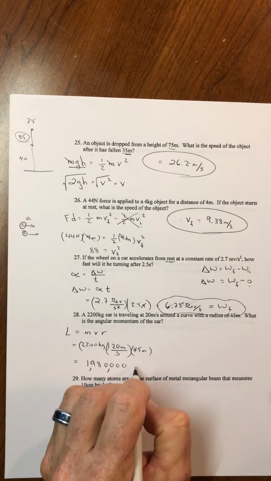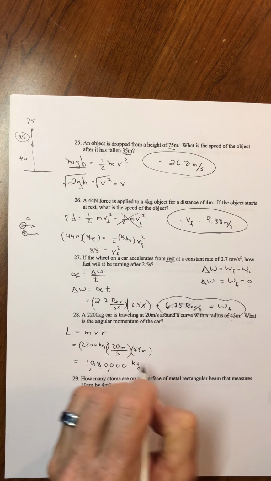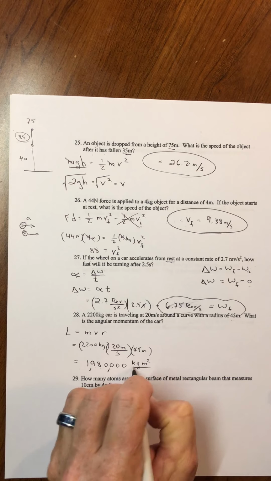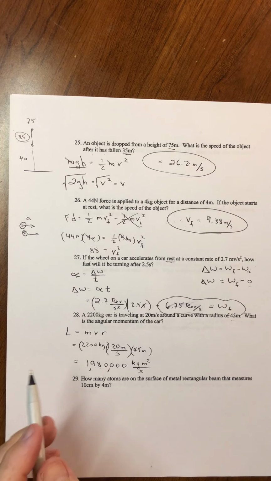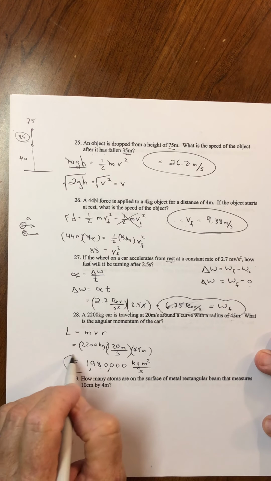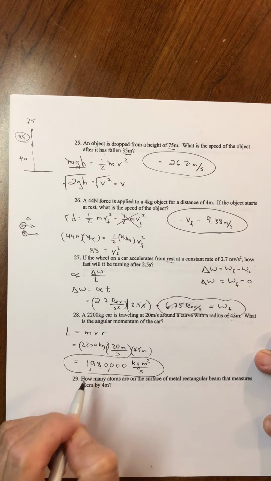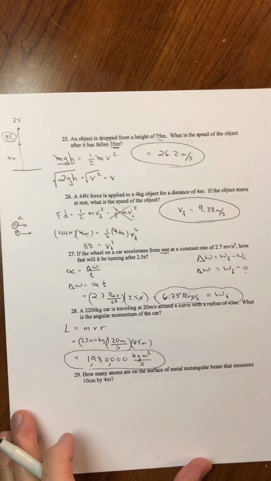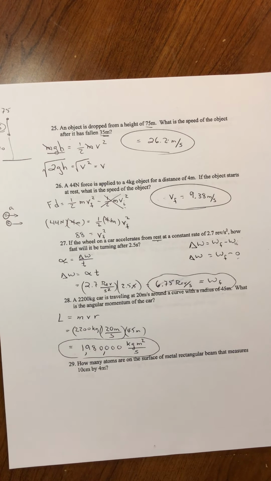1,980,000. And if you look at the units, this is a kilogram, there's a meter squared, and it's per second. And also we don't have a name for that, so I can't call it anything. I just need to put it just like that into the answer. So there's the answer.